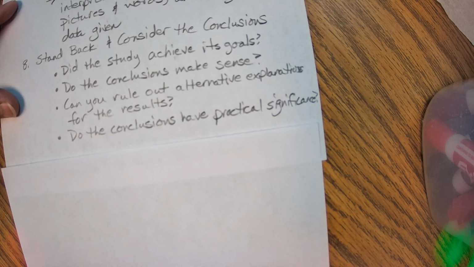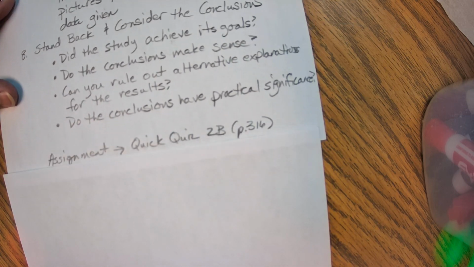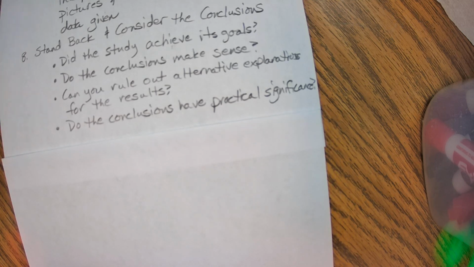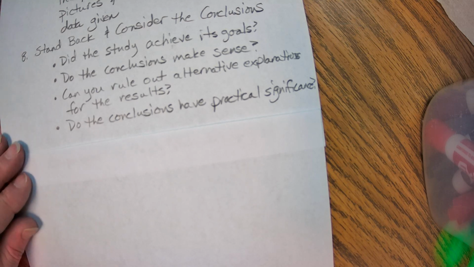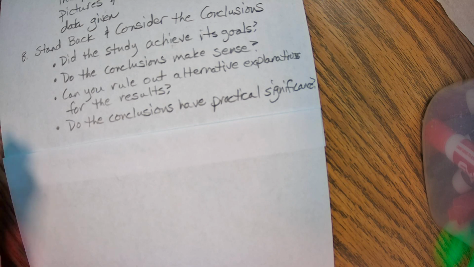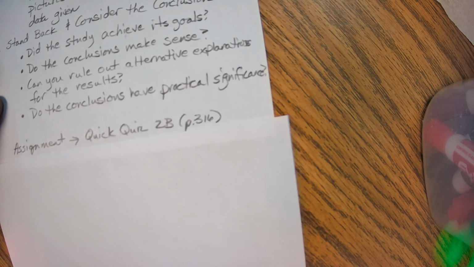And do the conclusions have practical significance? In other words, a study comes up with a conclusion that doesn't really have any practical application to a person's life. So that's what this looking to see if it has practical significance.